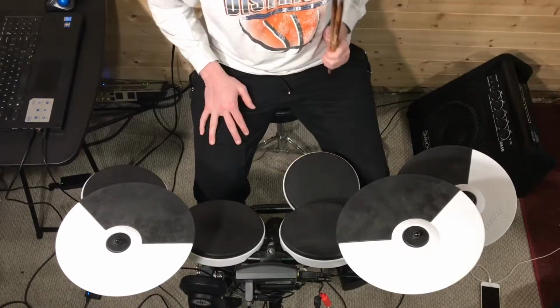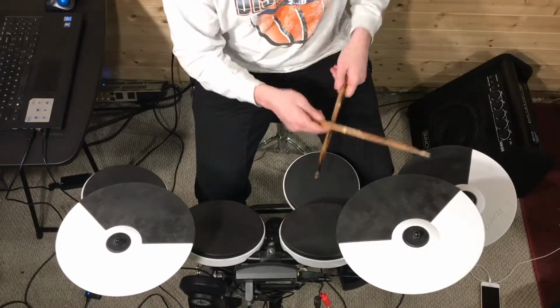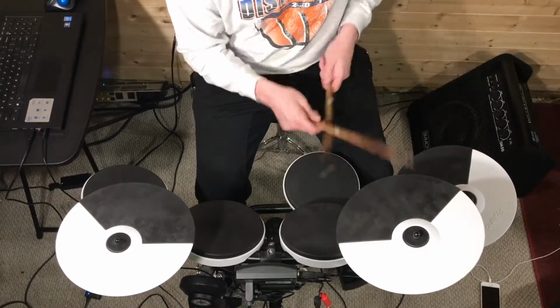So that's the second bar. And then the third bar is the same as the first bar. You're just playing your normal 1 and 2 and 3 and 4 and.